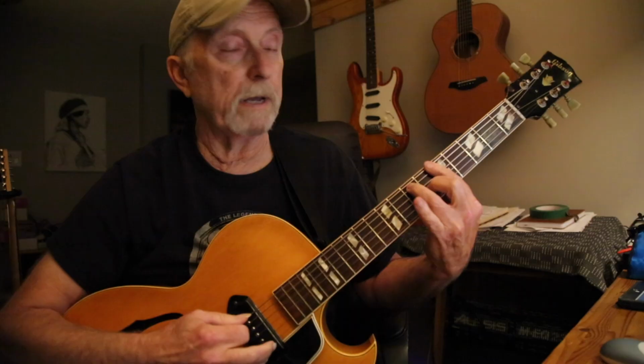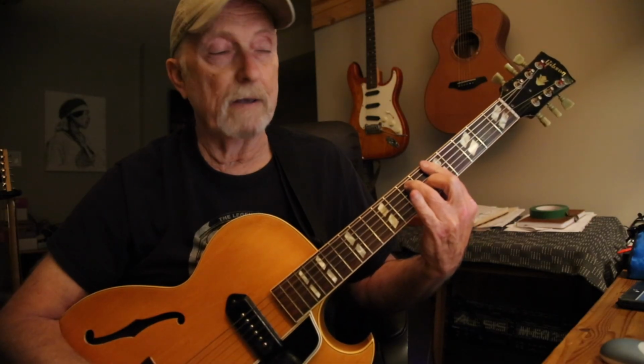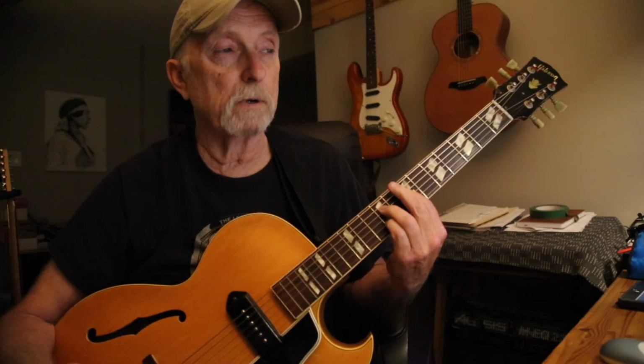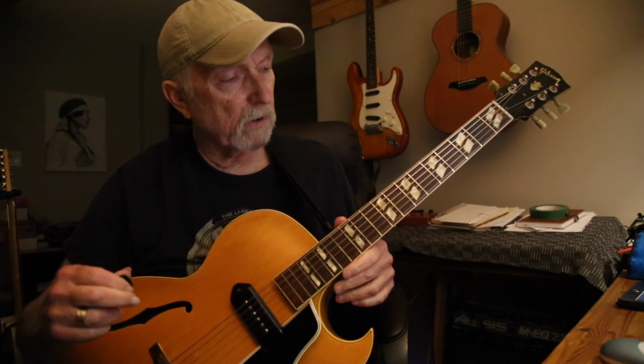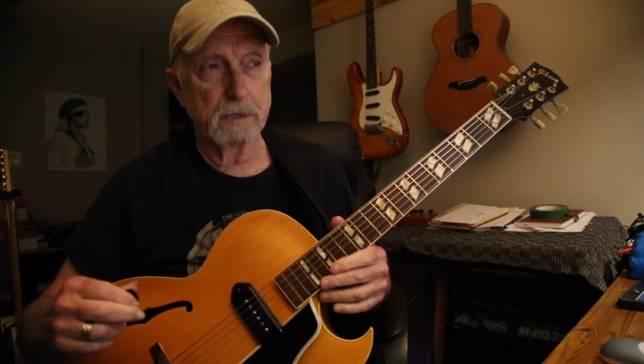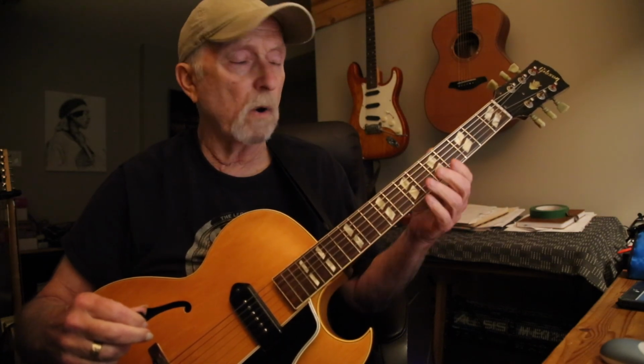So we're going to play in the key of A. That would be your common bar chords. You would play A7, and then you would go to a D7, and you would also use an E7. Those are the chords we're going to use. I don't want to get too heavy into the chords and all the options there, but more like soloing on top of these chords, because these chords will always be the same.